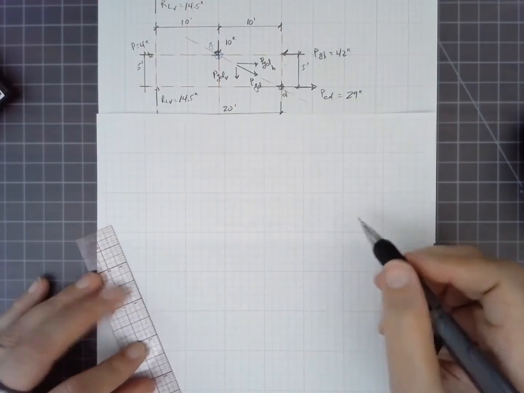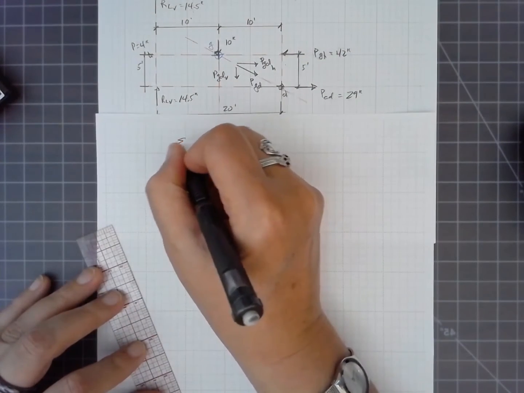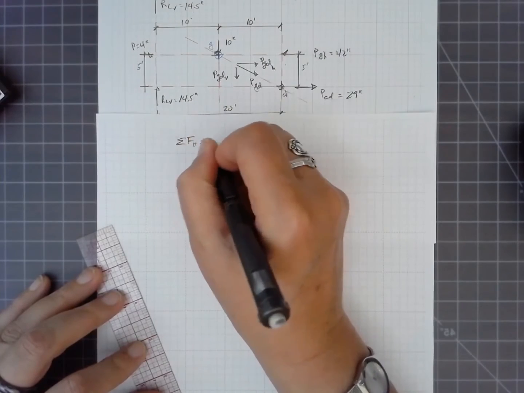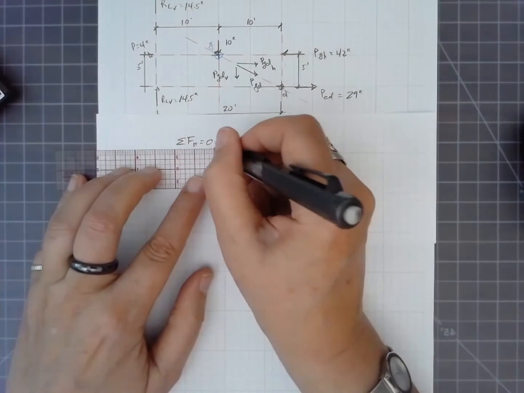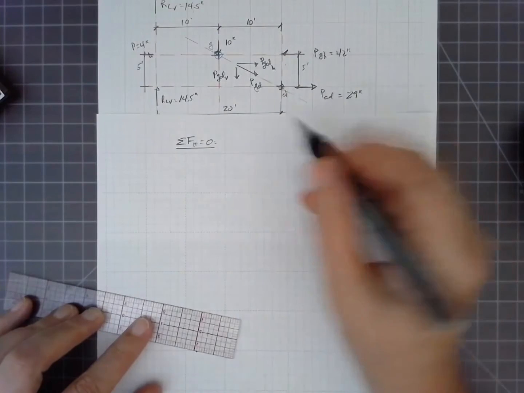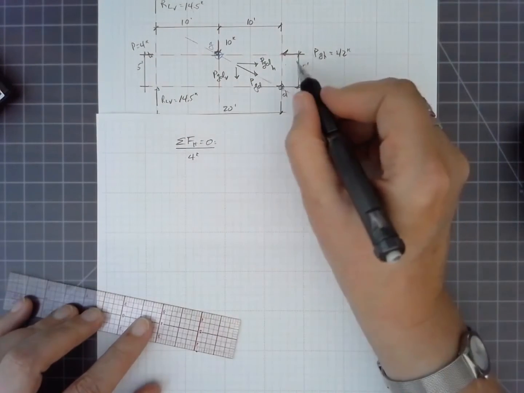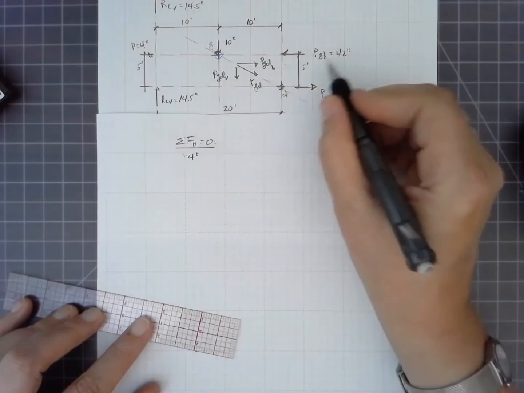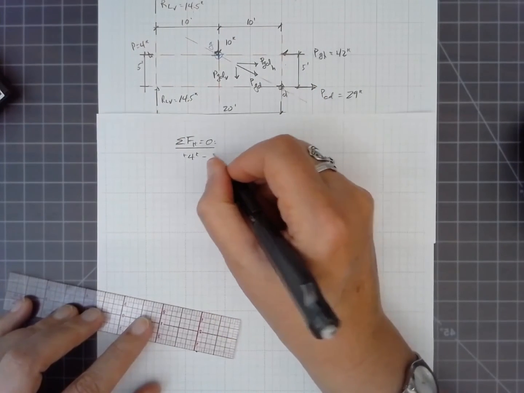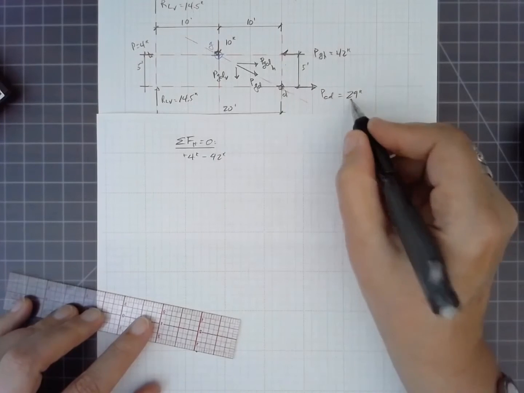So if I sum forces horizontally, I have 4 kips positive going to the right. I have negative 42 kips. I have positive 29 kips.